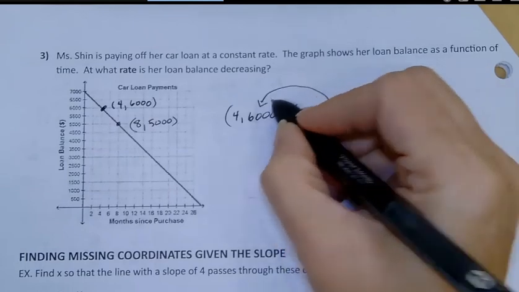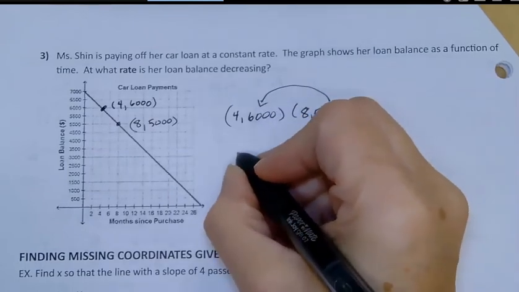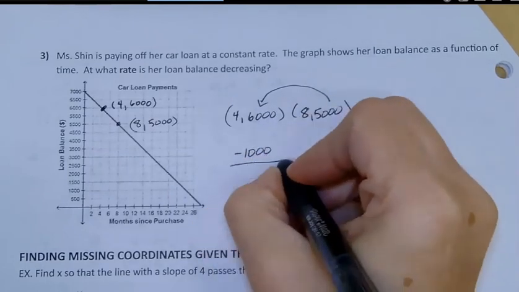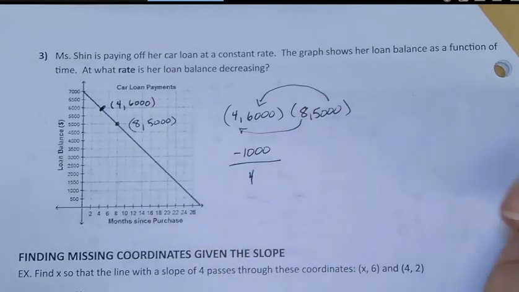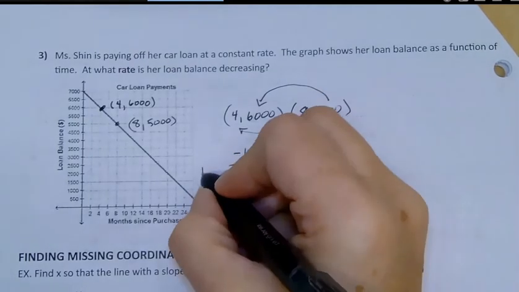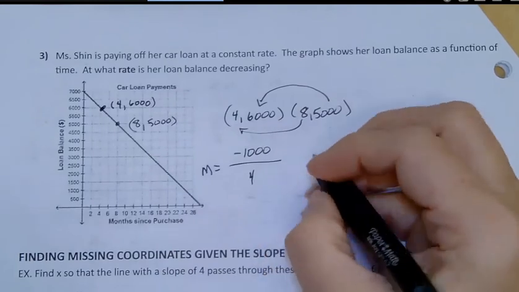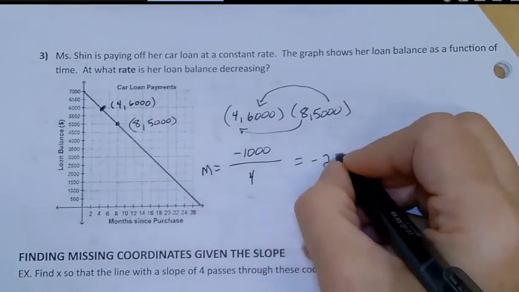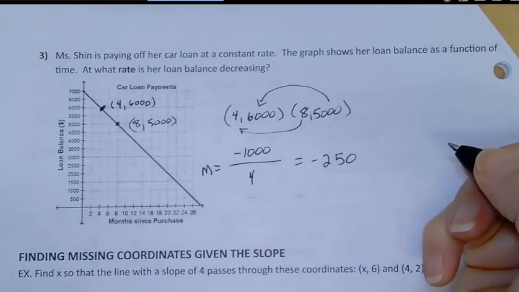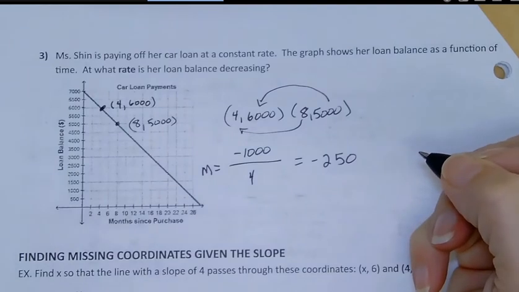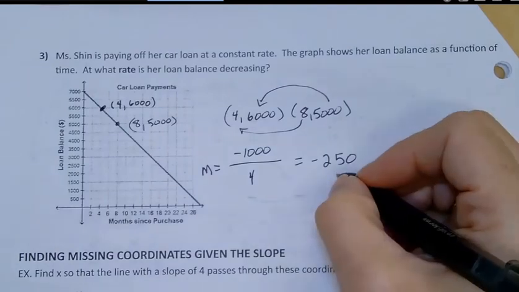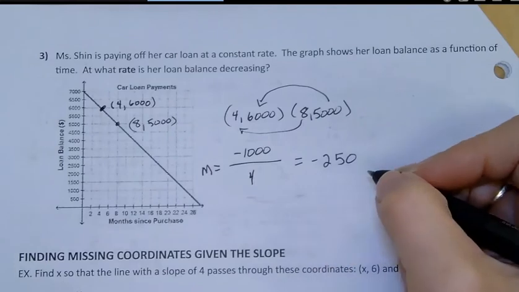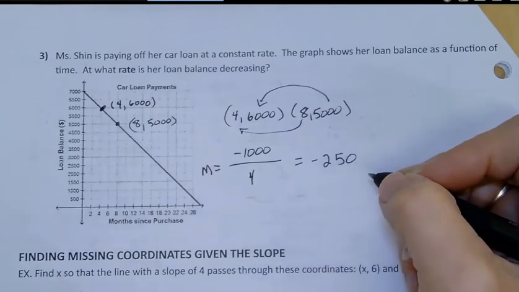I'm going to say 5,000 minus 6,000 is negative 1,000, and 8 minus 4 is 4. Okay, this is my slope. Remember, slope is always m. If I simplify that, that equals negative 250. So we expect that her car loan balance, the amount she owes, is going down by $250 every month.